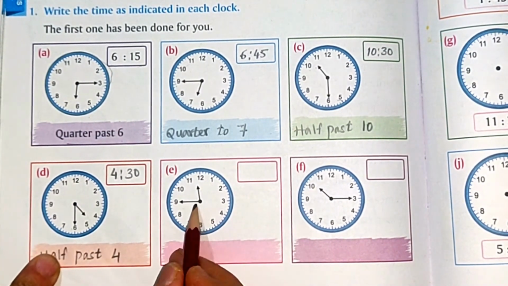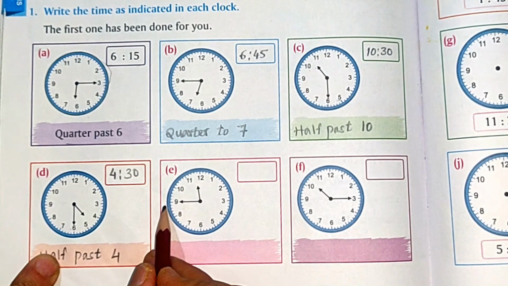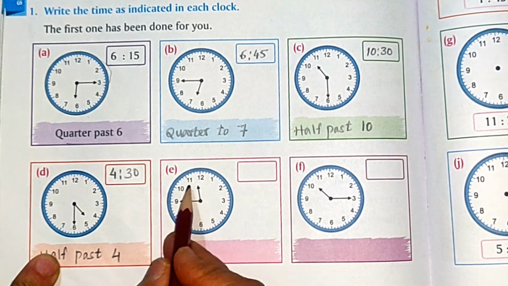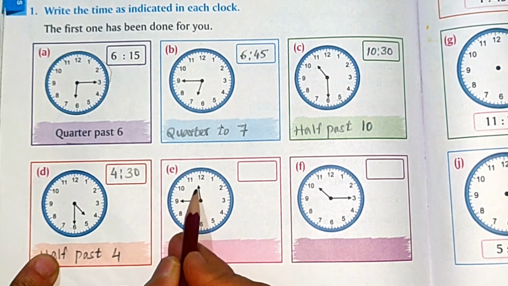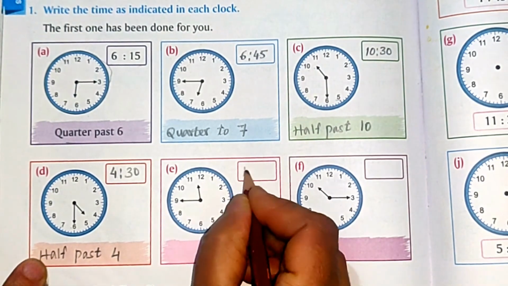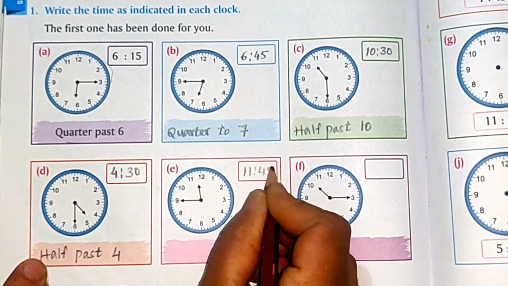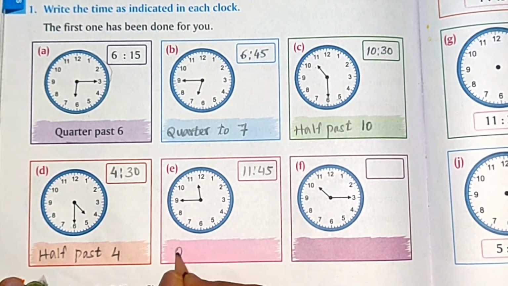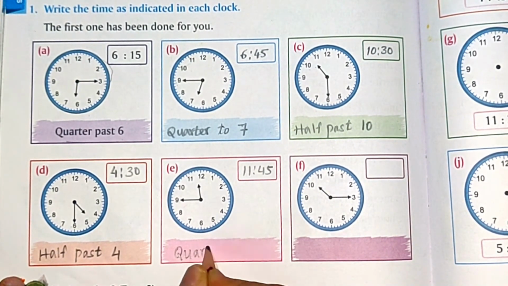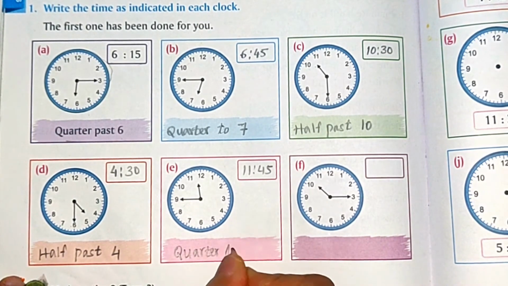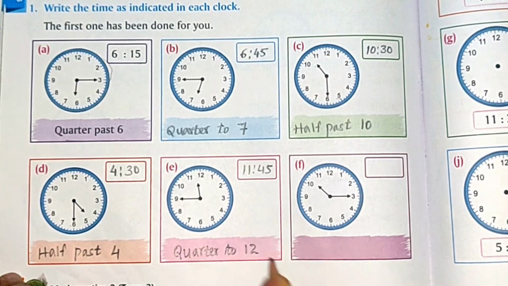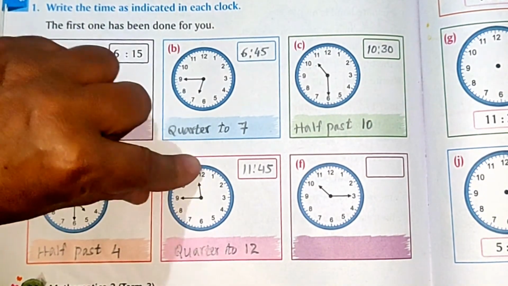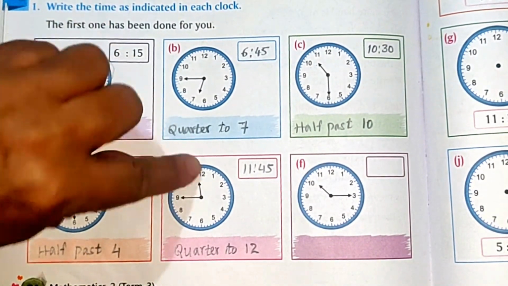Now the minute hand is on 9. It means 45 minutes past. And the hour hand is just near to 12. So this is 11:45. 11:45. And how do we say? Quarter to 12. One quarter is left for 12 o'clock. So quarter to 12.